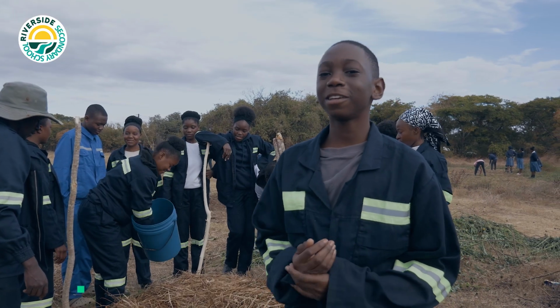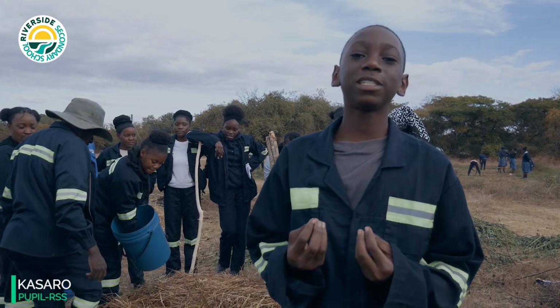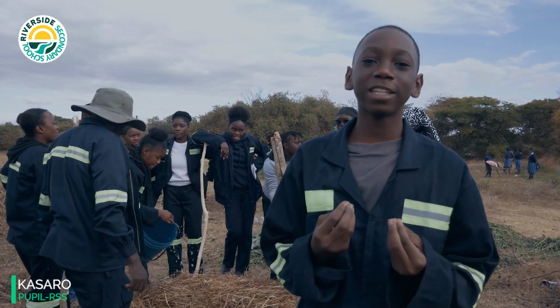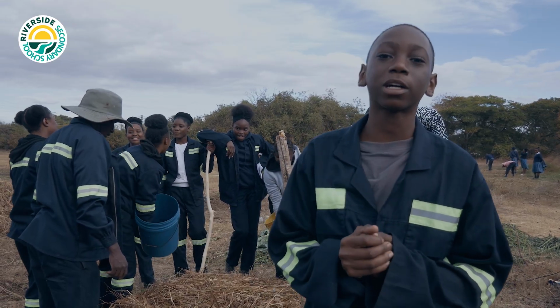Hey, Kasara here. Here we are by the composter. We're sprinkling water mixed with molasses, which is high in carbon, which gives energy to microorganisms and speeds up the process of decomposition to make our compost.